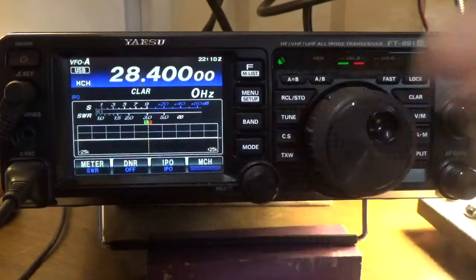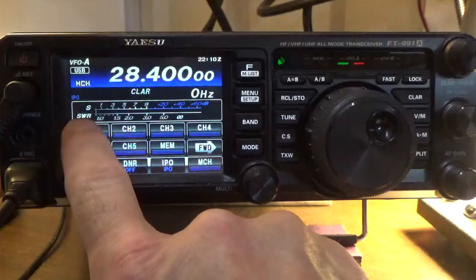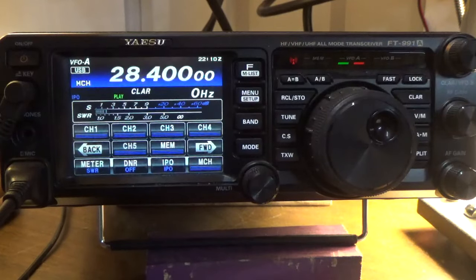I thought there might be a little activity. We'll try it one more time. Kilo India 5, Juliet Uniform Foxtrot calling CQ, CQ.